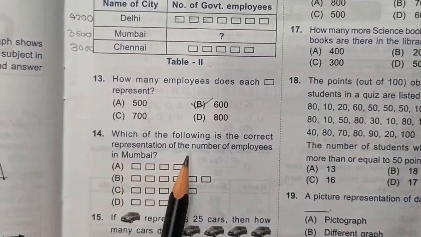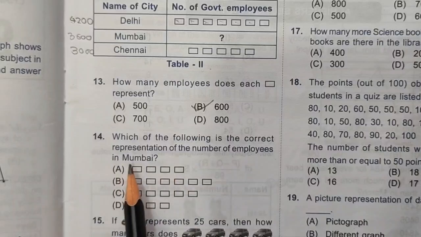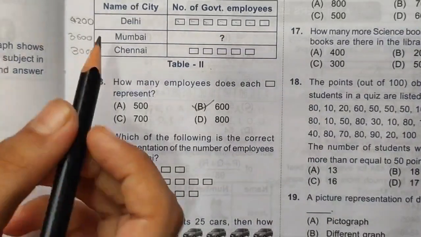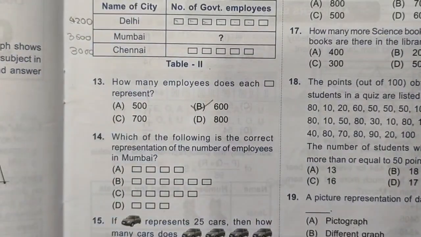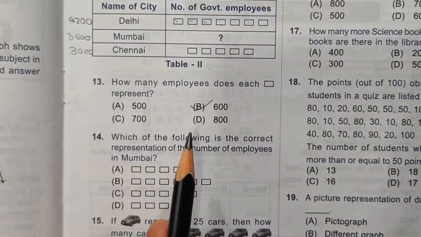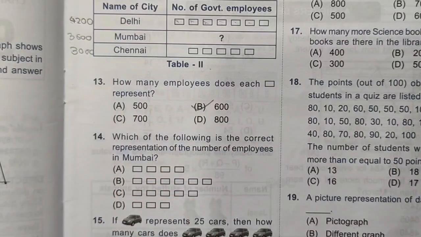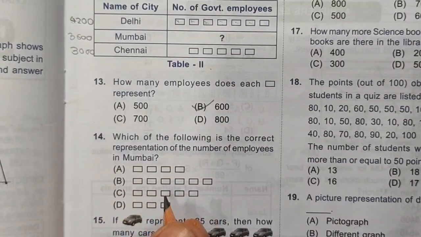Now 14th question, which of the following is the correct representation of the number of employees in Mumbai? So in Mumbai 3,600 employees work, and one sign stands for 600 employees, and 6 times 6 is 36, which means we will need 6 signs to represent Mumbai's employees.